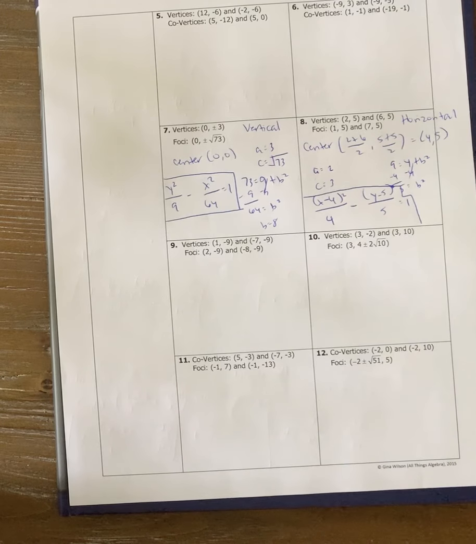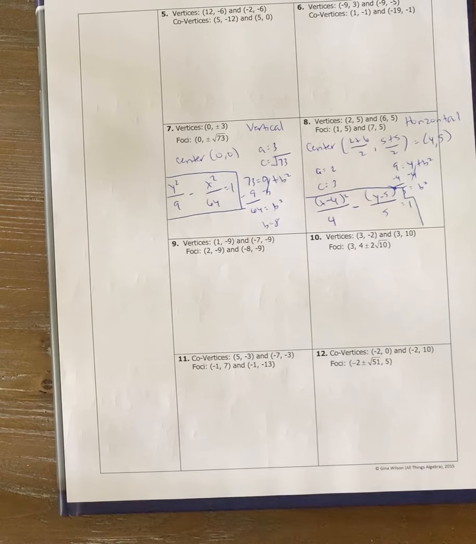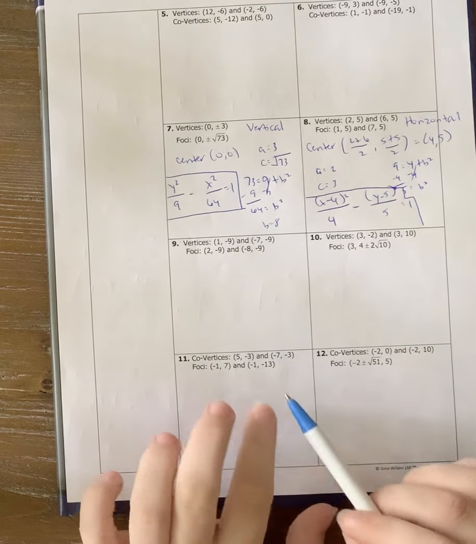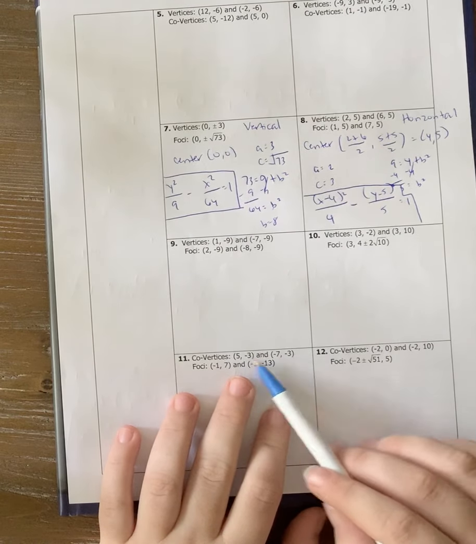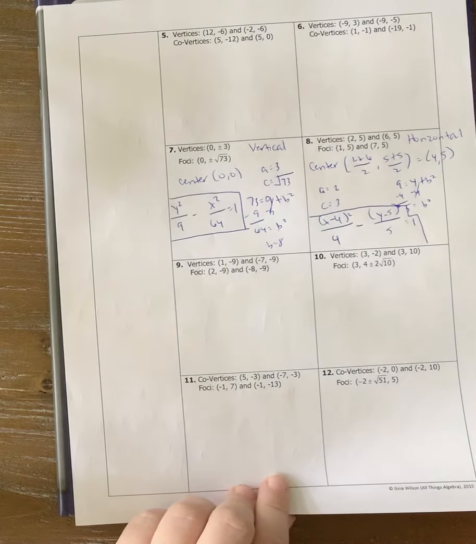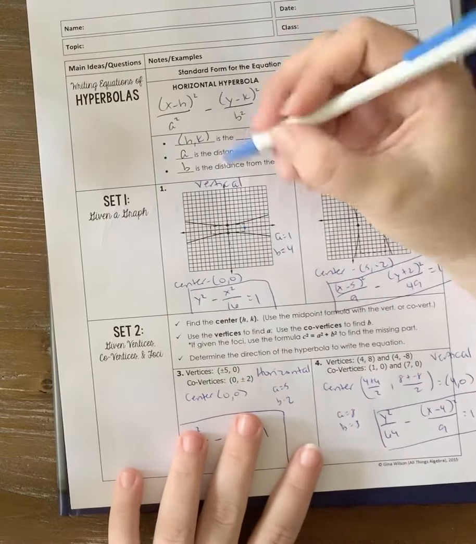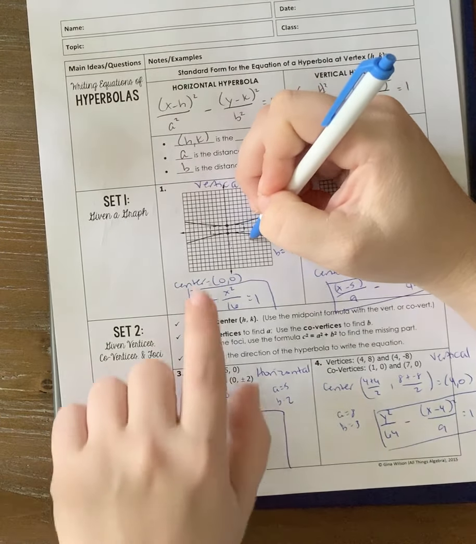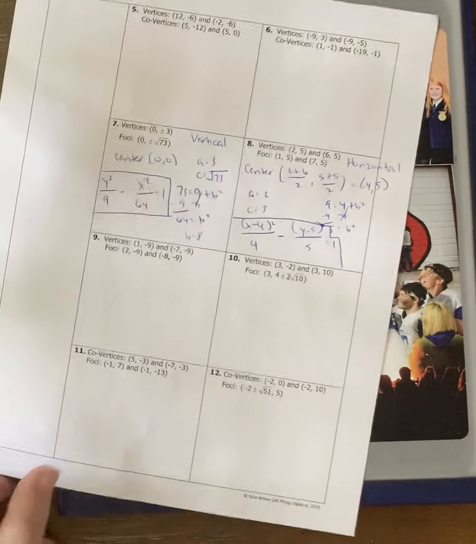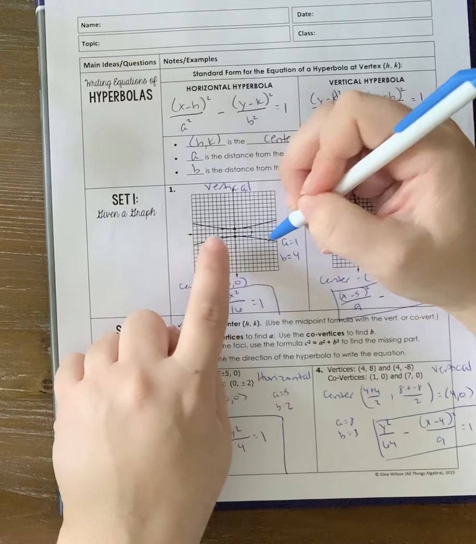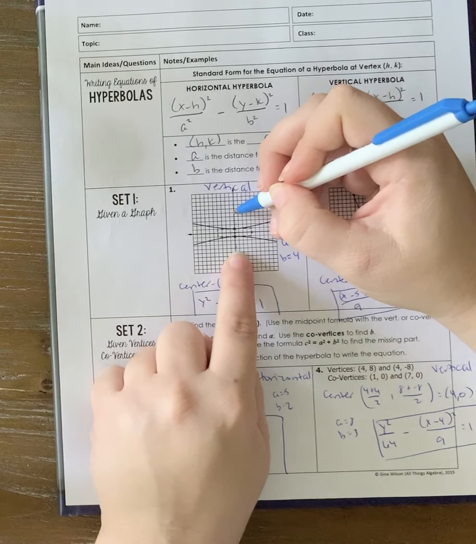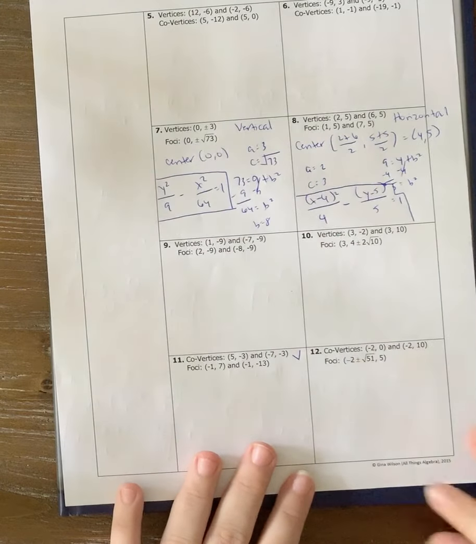Okay, let's skip down to co-vertices and foci. If they gave us our co-vertices, that means they gave us the b here, and they said that our y's are the same. So we're looking at (5, -3) and (-7, -3). Those are our co-vertices. That means our vertices are in this direction, which means that it's going to be vertical. I'm just going to put a V for vertical.